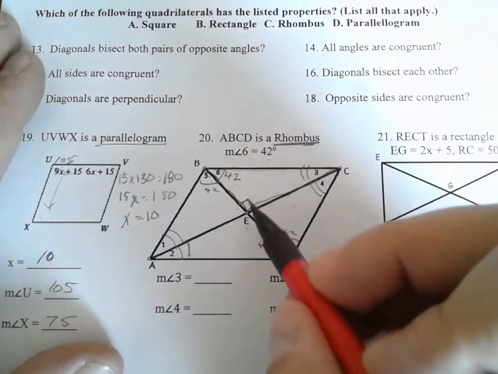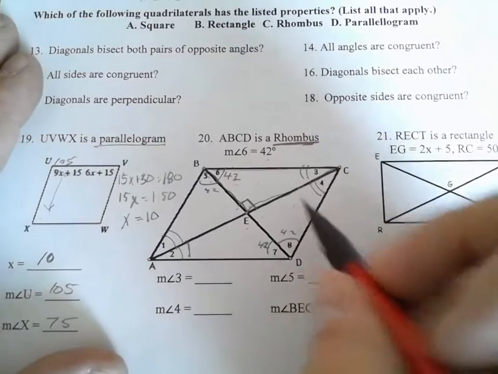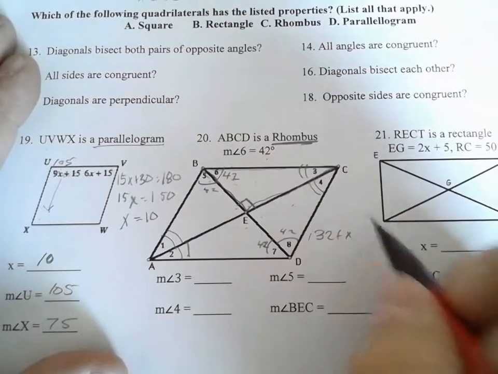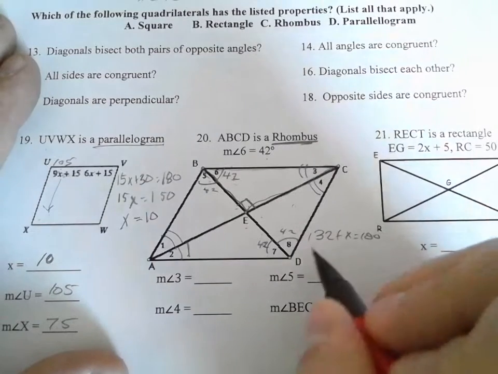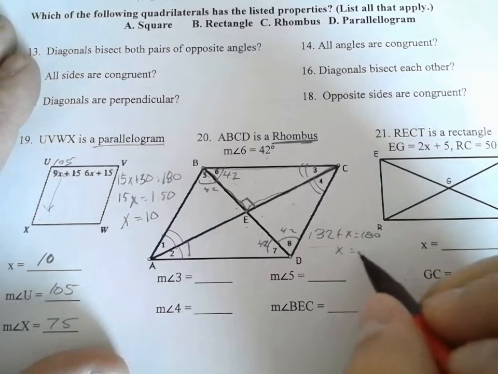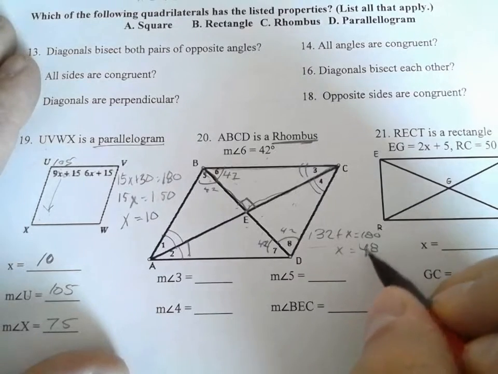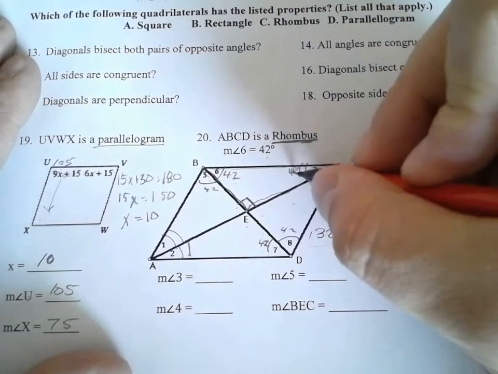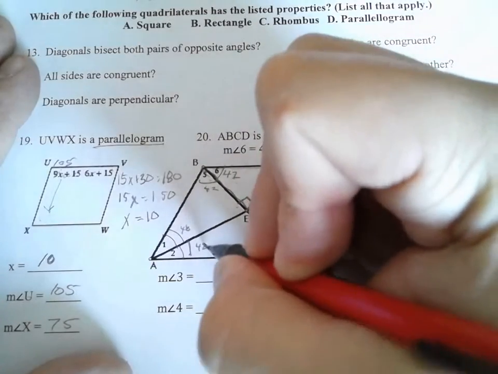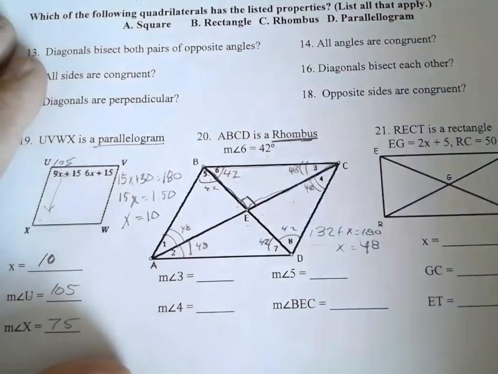So I would do 42 plus 90, which is going to give me 132, plus angle 3, let's just call it x. Subtract 132, x is going to be 48, and you're done. All the other little angles here are 48. Easily missed, easily forgotten.